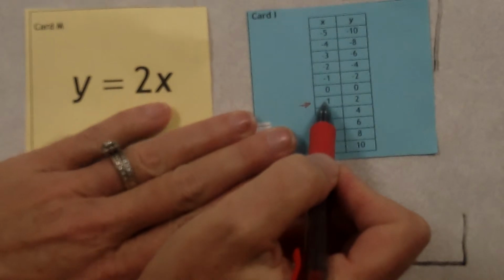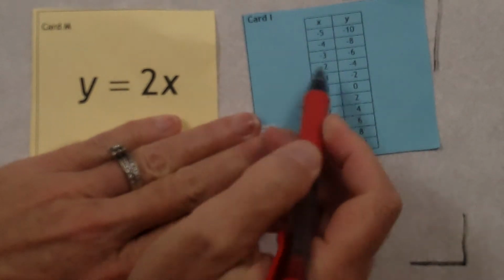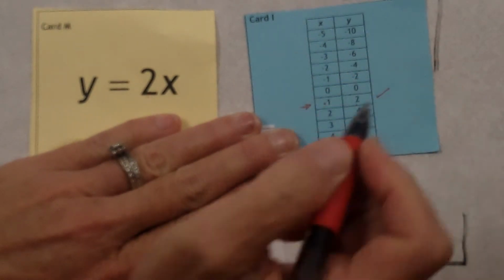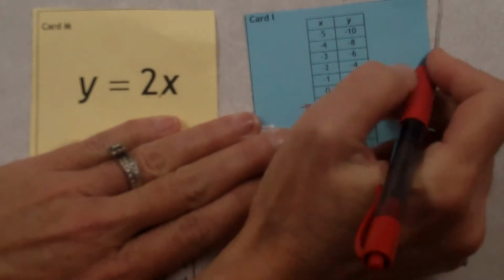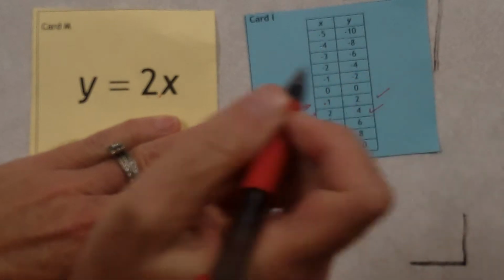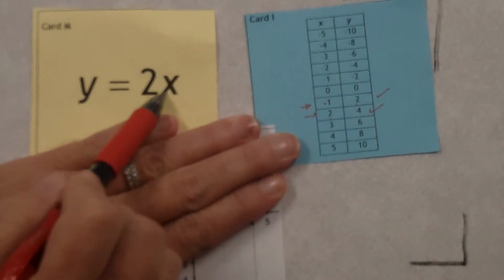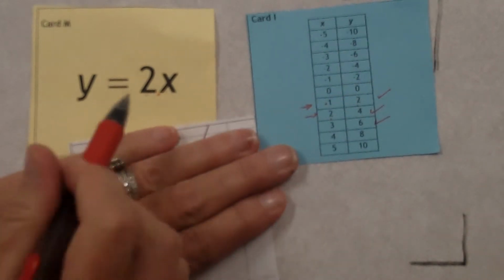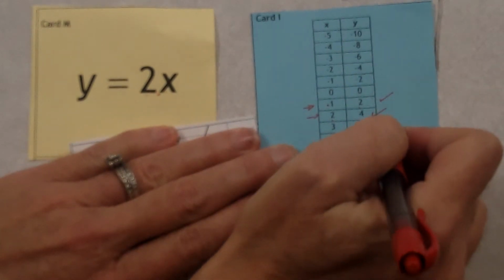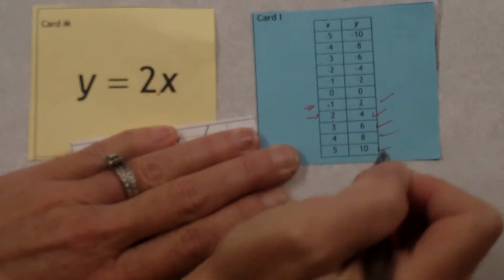So if I put 1 in for my X, 2 times 1 is 2. Check. If I put 2 in for X, 2 times 2 is 4. Check. If I put 3 in for X, 2 times 3 is 6. Check. 2 times 4 is definitely 8, and 2 times 5 is definitely 10.